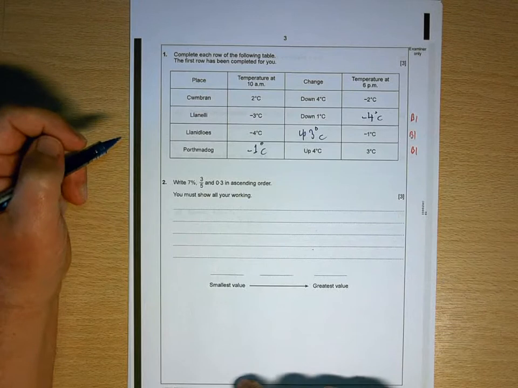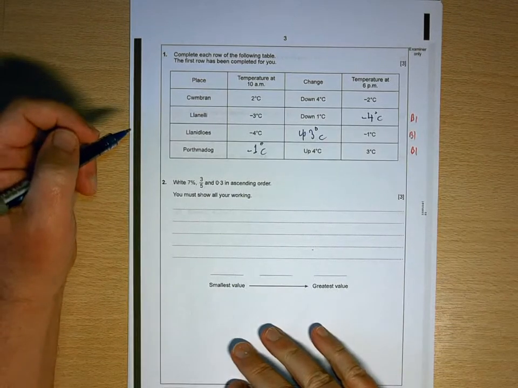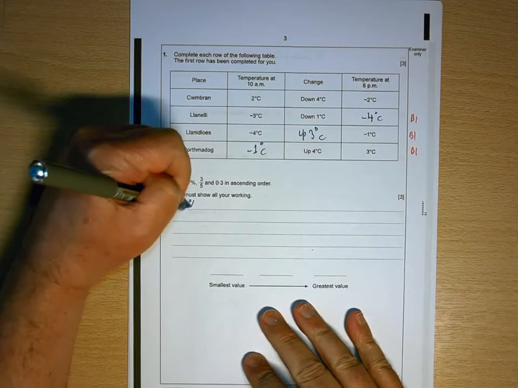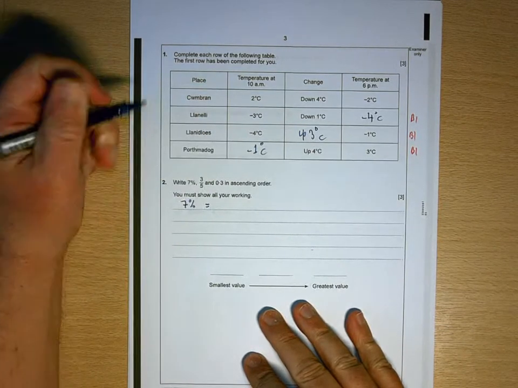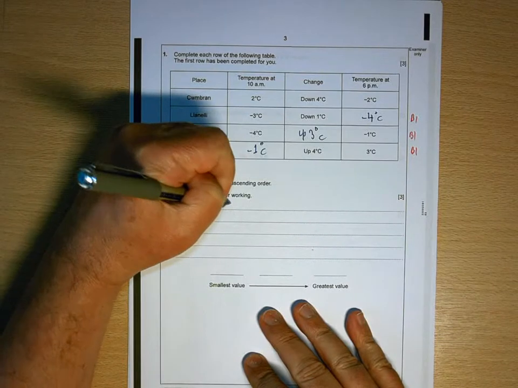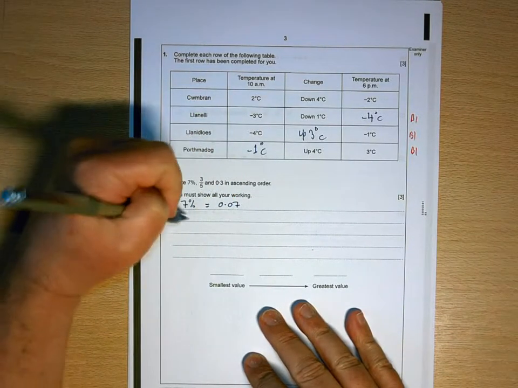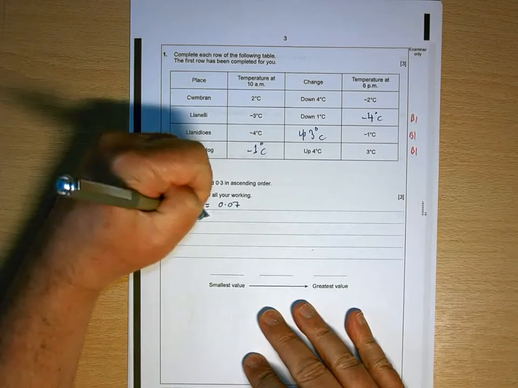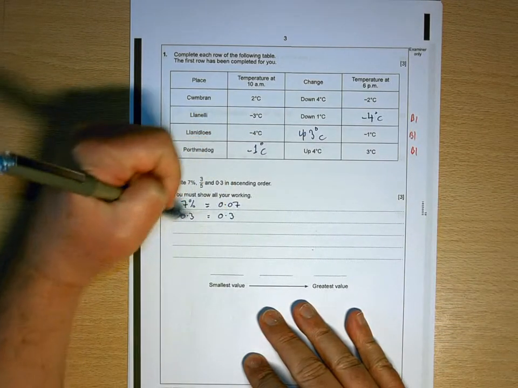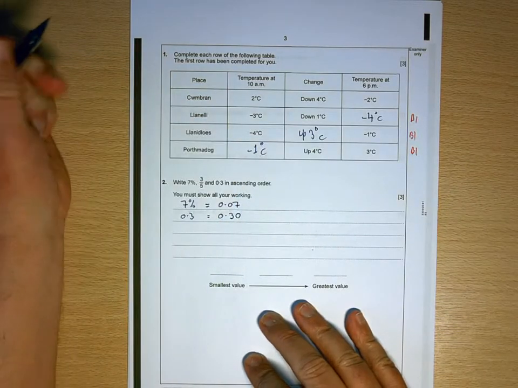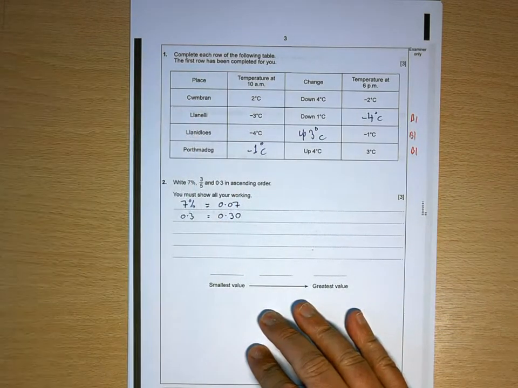When I was marking your work, most of you were turning them into decimals. So 7% is 7 out of 100, or 0.07. 0.3, well, let's put that in the same number of decimal places, would be 0.30. So we have to deal with the 3/5.